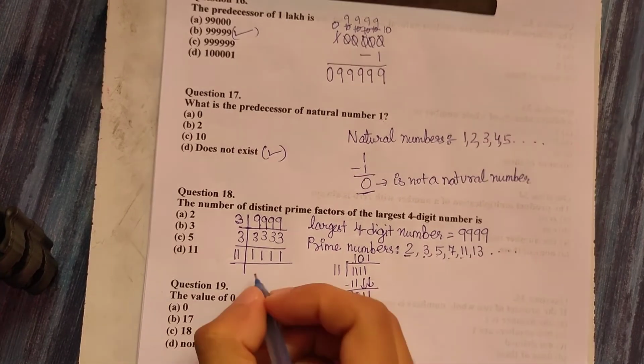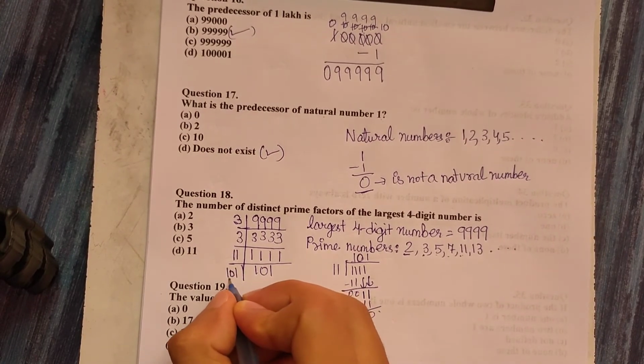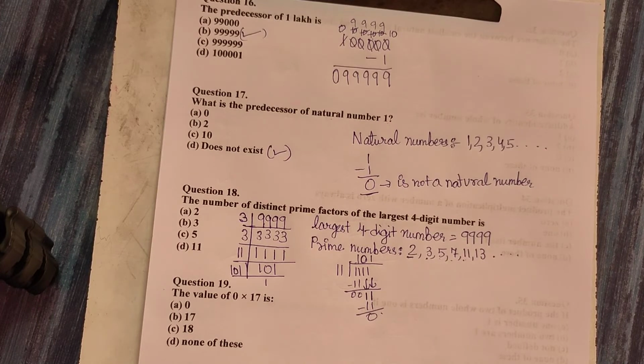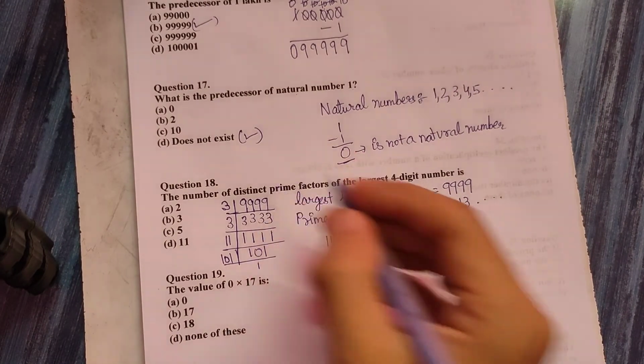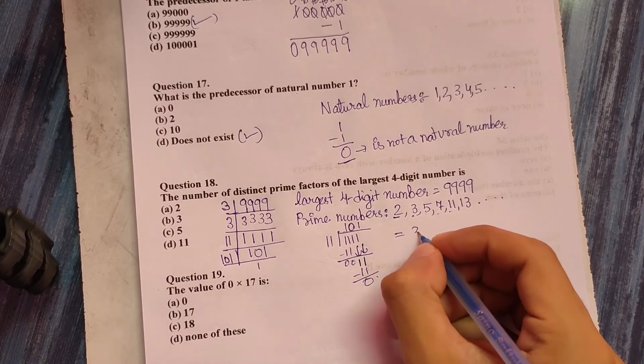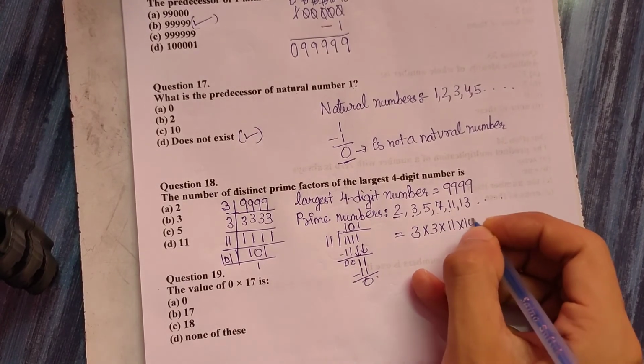What we got is 101. Why have I taken 101? Because 101 is again a prime number. It comes only in the table of itself, nothing else. Okay, so what we got as the prime factors of 9999 are 3 into 3 into 11 into 101.